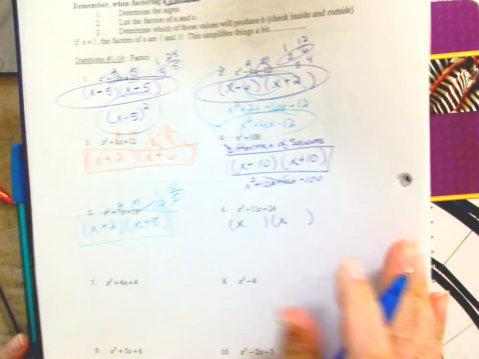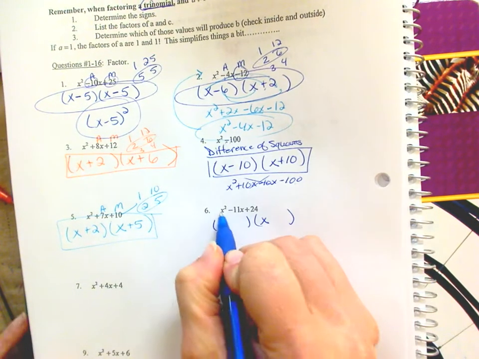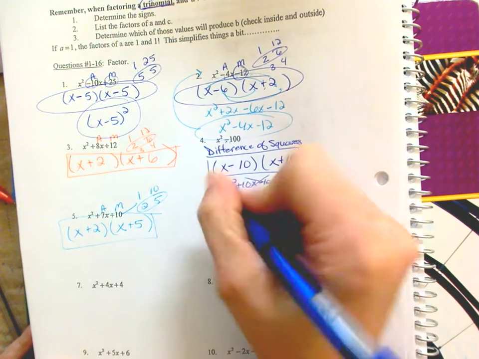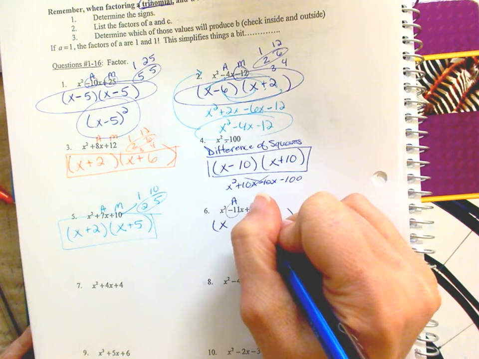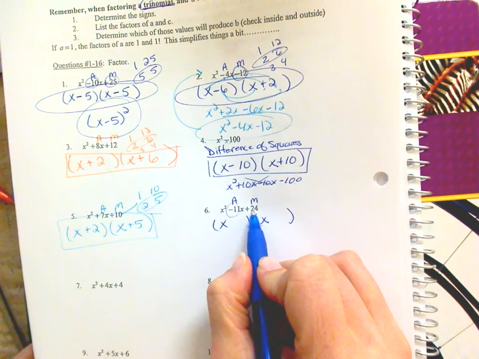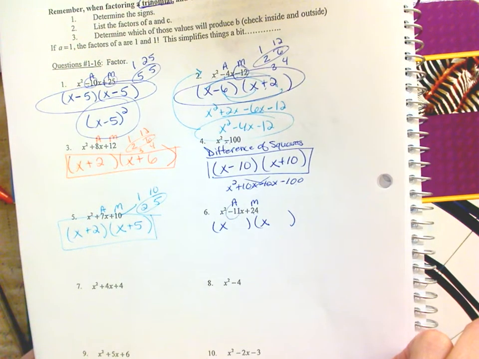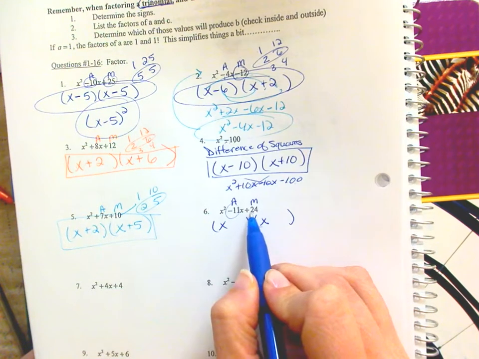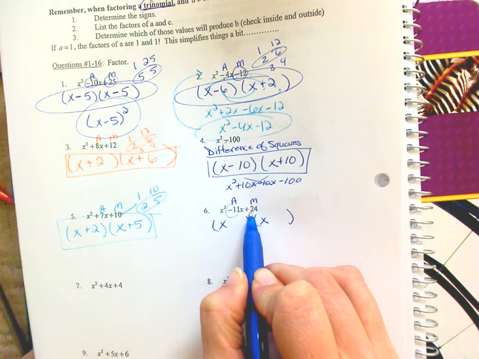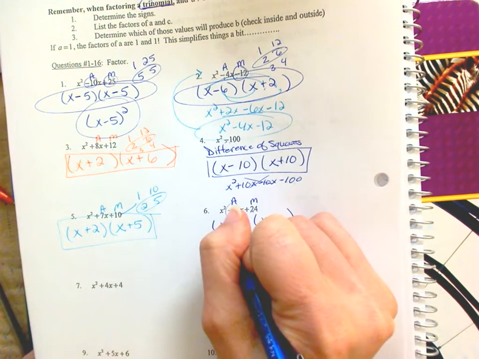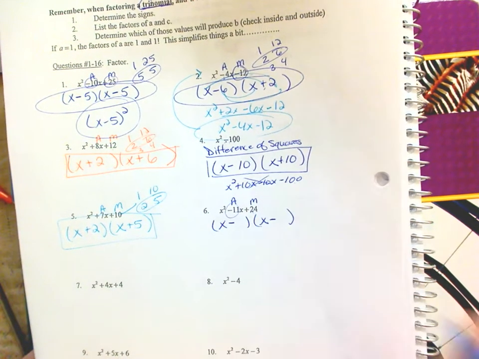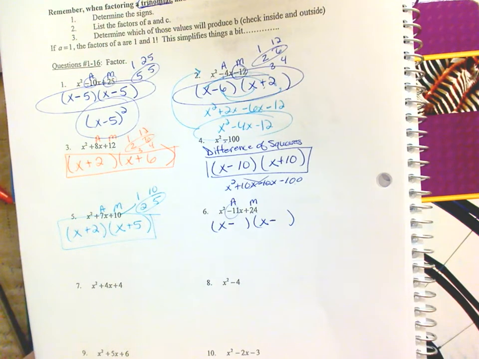Okay, for number 6, you have a trinomial, x squared, x, constant. You want to find 2 numbers that add to give you negative 11 and multiply to give you positive 24. You can think about the signs beforehand if you want. If you're going to multiply to get a positive, they have to have the same sign. If you're going to add to get a negative, that same sign is going to have to be negatives.